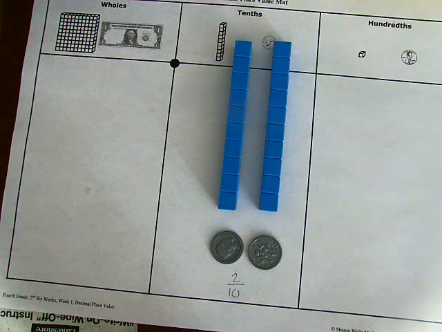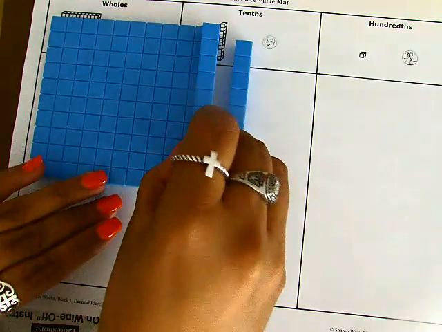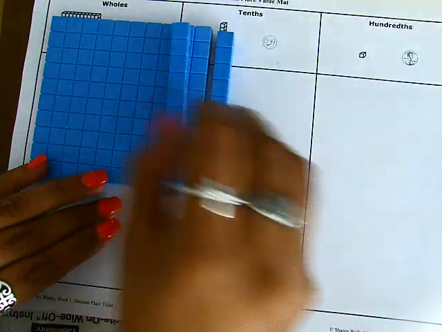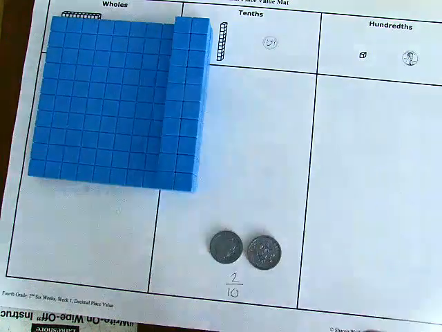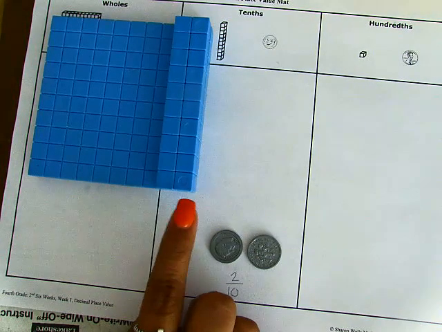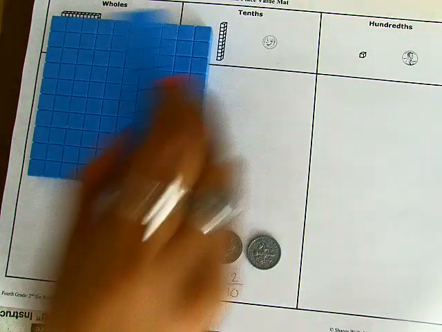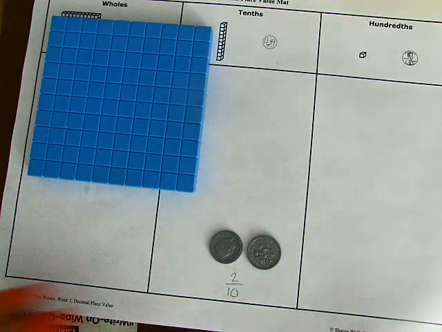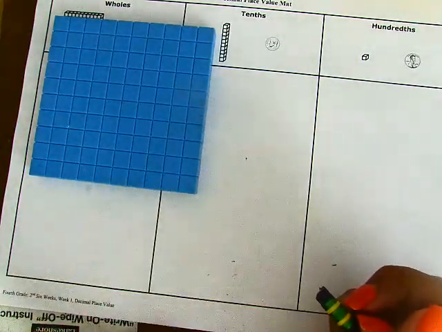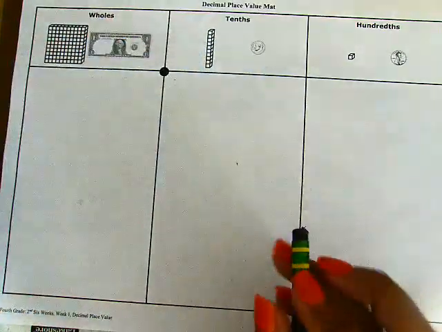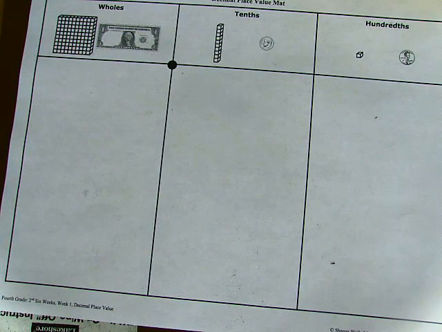Let's go back to this one here. This is my 1 whole, my flat. If I have 2/10, that means I am just using 2 of my 10 rods that equal this flat. You see how we have 1, 2 out of all these 10. Now let's move on to try to find 9/10. Again, I'm going to start off with my rods. If I want to make 9/10, how many tenths do you think I need to use?